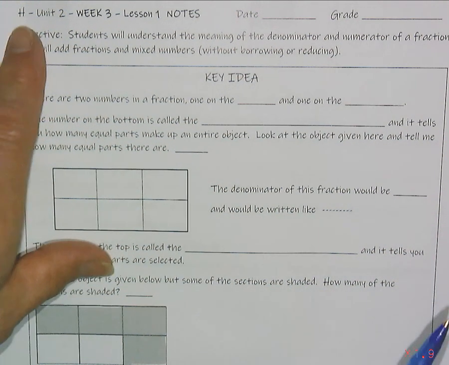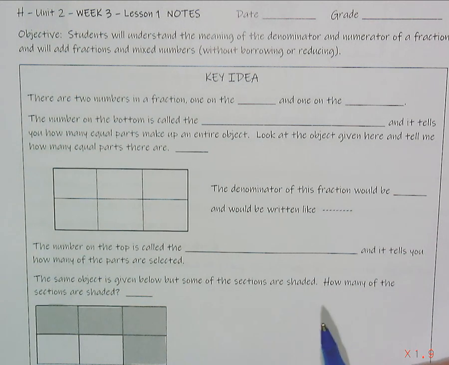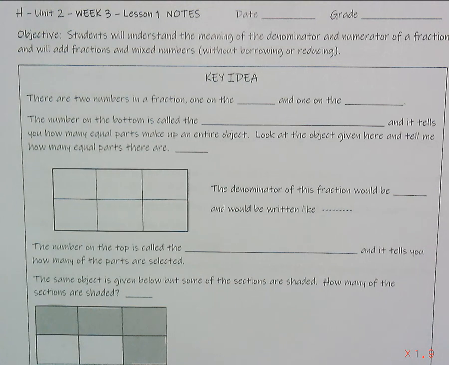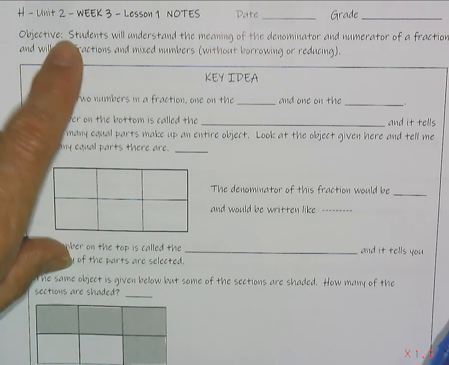All right, here we go. Now, this is the lesson we started on the other day, and I told you that we were going to revisit it. We didn't revisit it yesterday, but we are revisiting it now.